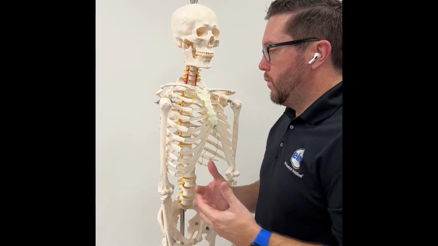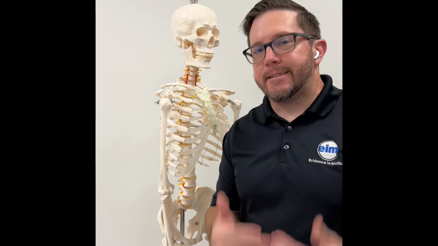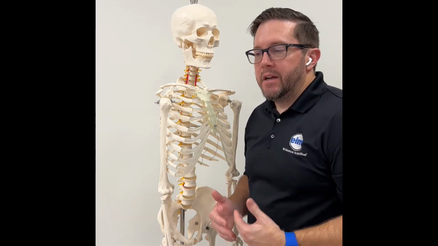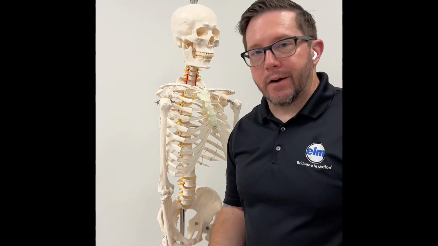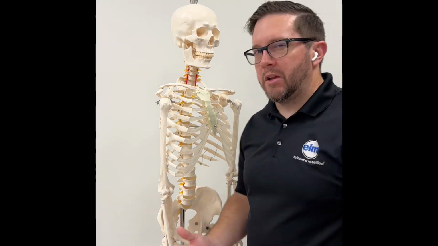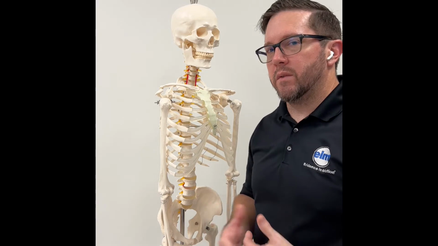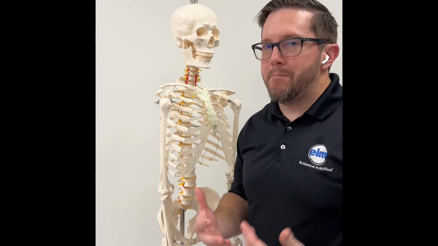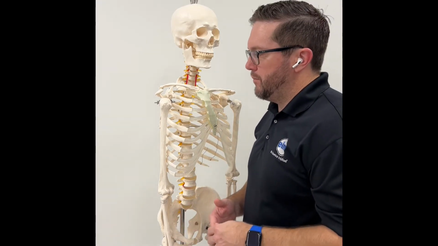All right, so this is going to be looking at scaption, specifically for the full can and empty can test. First and foremost, these are not great tests. You should probably already have a really good idea of what's going on with the shoulder from your subjective and maybe your functional test before you even get to this part. So I would not bank on this test in general.